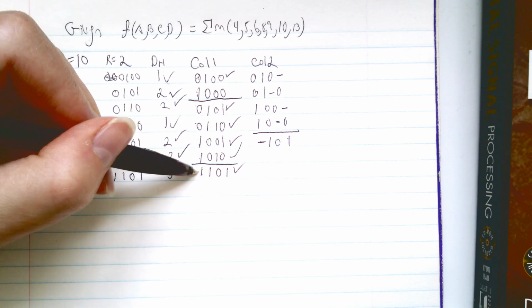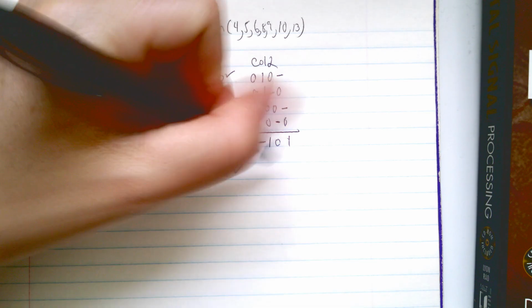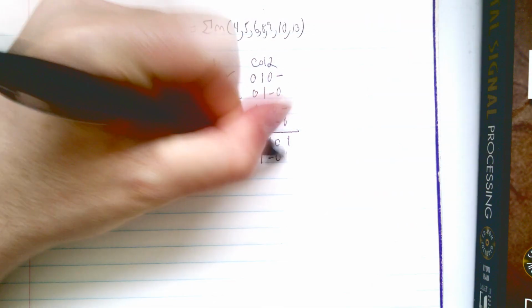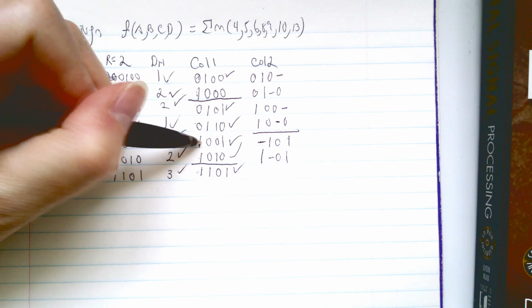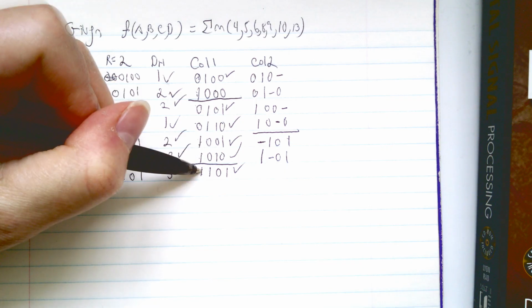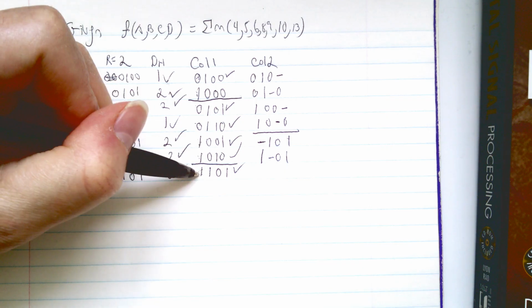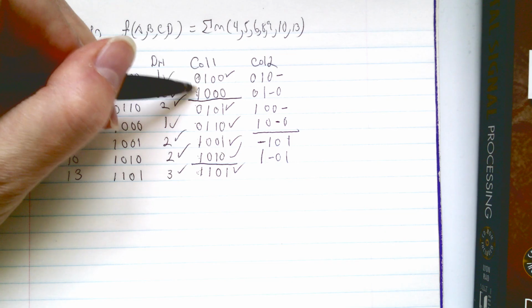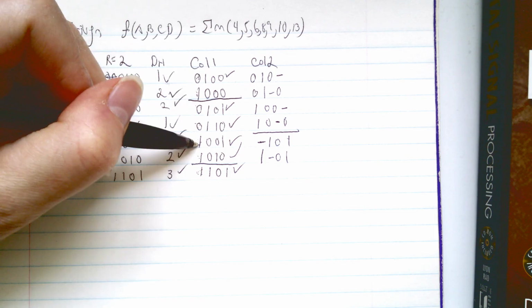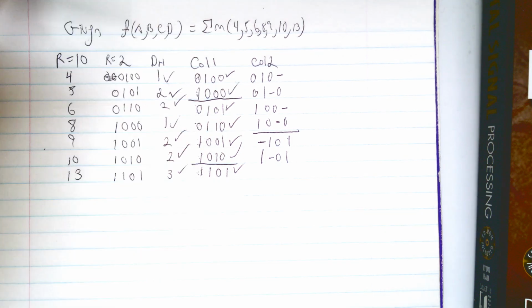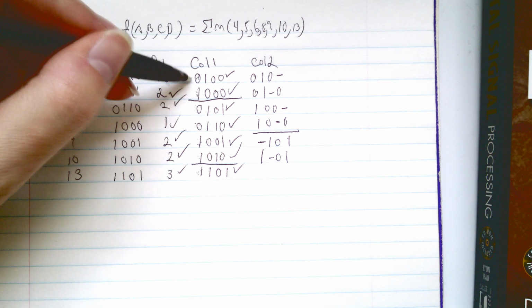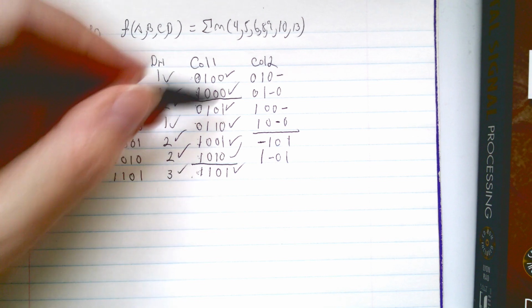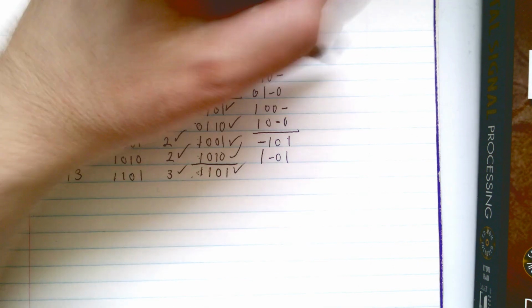Here's 1 bit of difference, so that's 1, dash 0, 1. That's from here to here. And then we can go from here to here. We see 2 bits of difference. Well, now let's see. Didn't we get coverage here? Yeah, we did, so that got covered. So every implicant in column 1 has been covered, and now we're going to column 3.